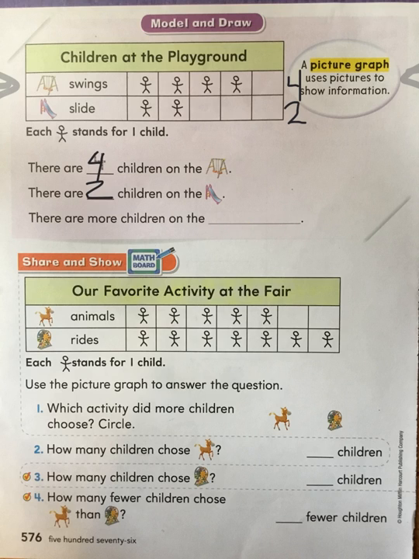Well, we can do the same thing that we did on our other graph, and I can look at it. There's 1 on each of those. There's 1 at the slide and the swings here. There's 1 at the swings, but not anymore on the slide. So I'm going to draw a line here to help me think, all right, that's where it changes. So again, there are more children on the, well, where do we have extra children or more children? The swings. So I'm going to write swings.